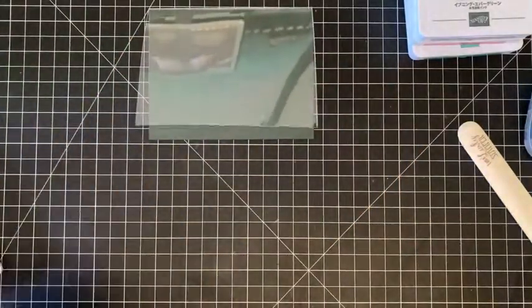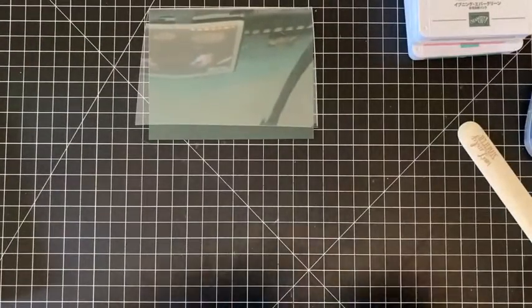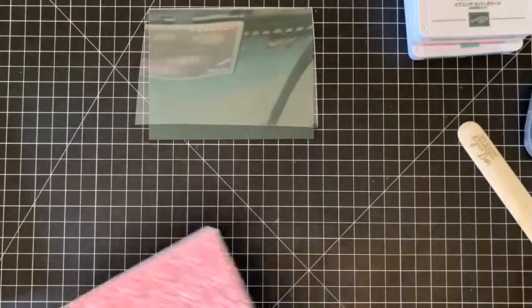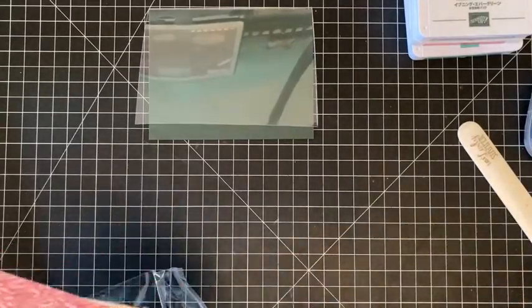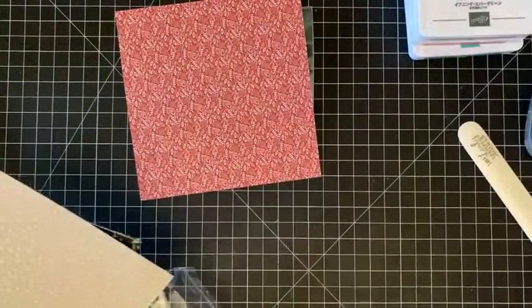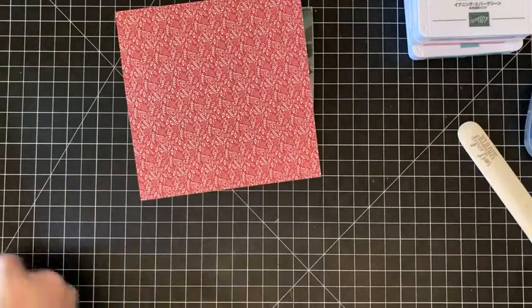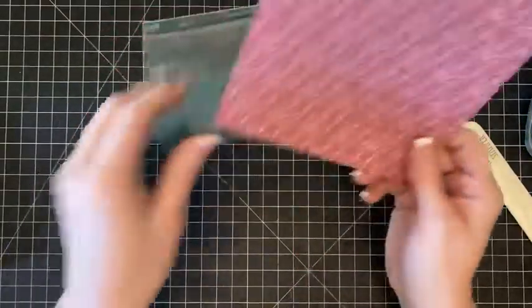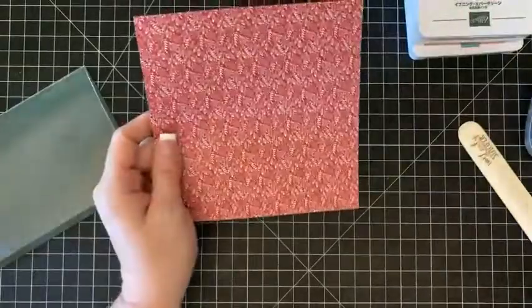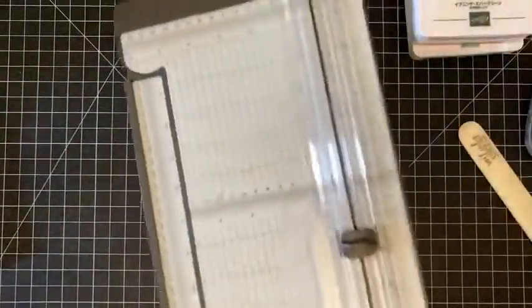Now what we're going to do is take our designer paper, and I'm going to do this first card different, and I'm going to show you how this sparked my idea. And then the second card we'll do sort of, again, slightly different, but you guys are going to see. Okay, so here's a piece of the red, which goes really nice with the green.